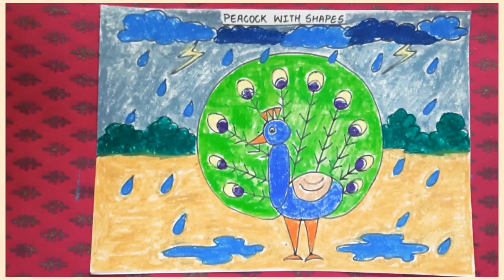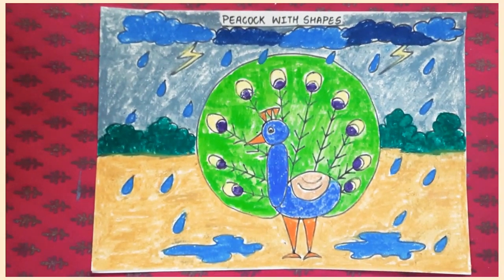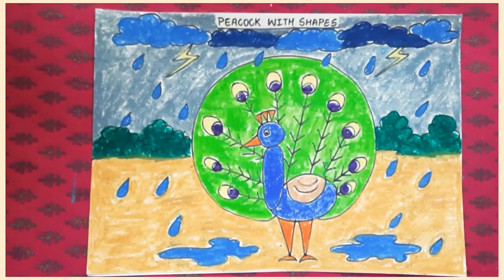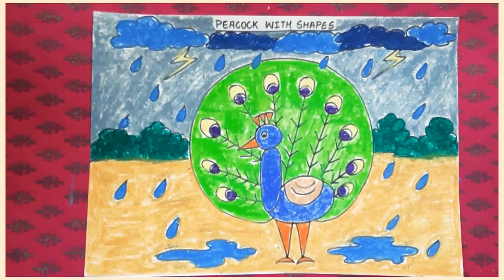So dear children, a beautiful scenery of a peacock which we made with shapes dancing in the rain is complete. I hope you will all enjoy doing this.